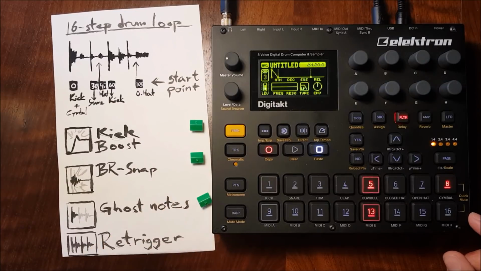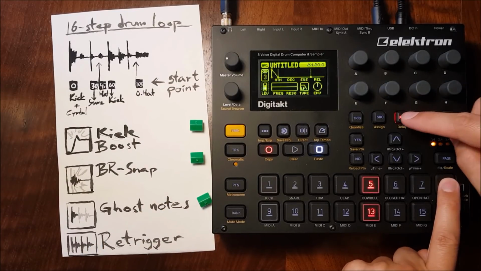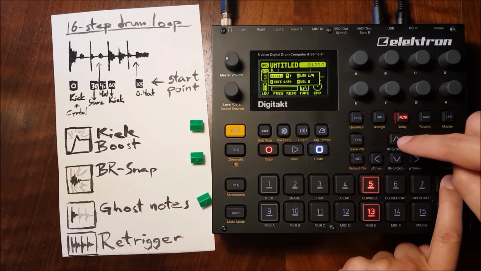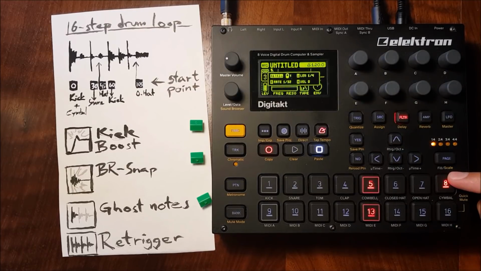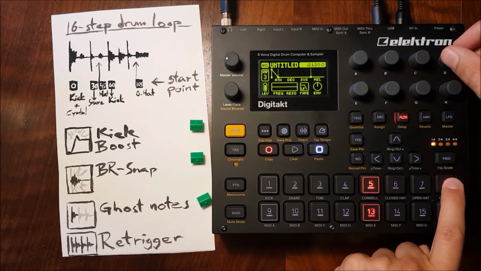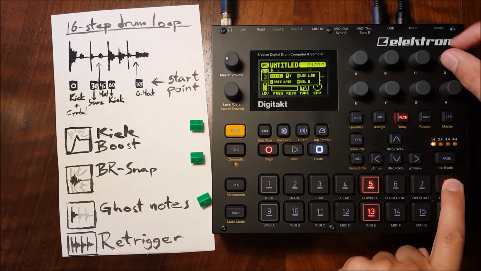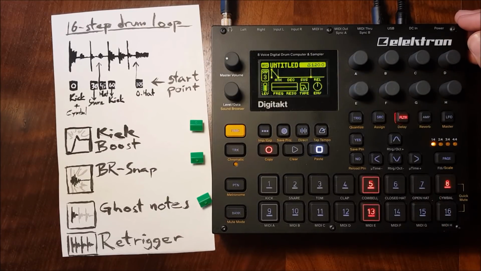Retrigger is when we make one trig play twice. So when we set the rate to a 32nd note, and we make the length of it only last one trig, it'll sound like this.